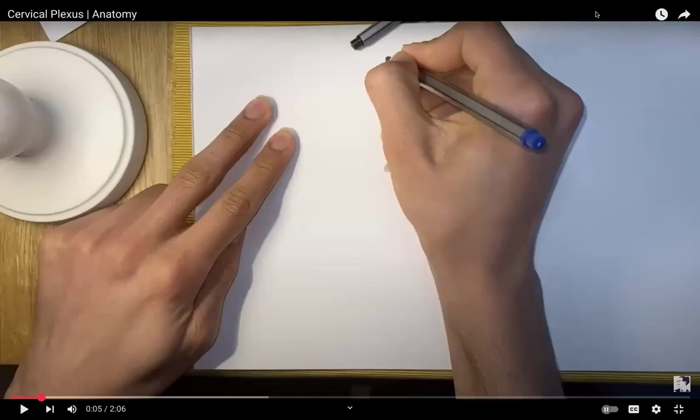So, cervical plexus. Okay. So what did I do? I didn't share this with you. Just give me a second. Do you see my screen now? Yeah. Okay.